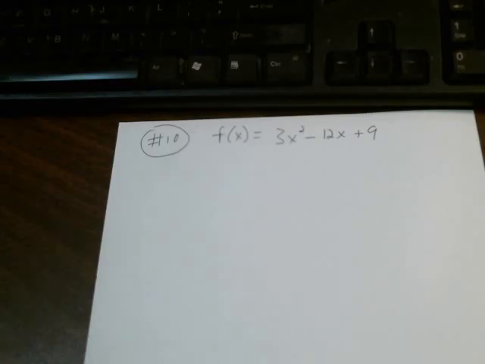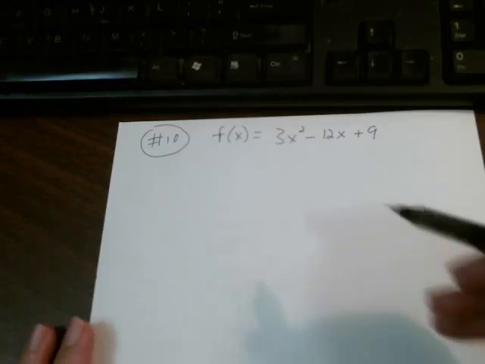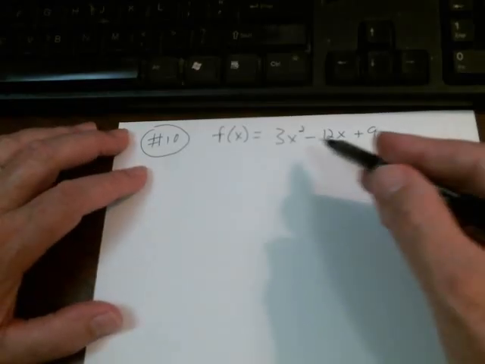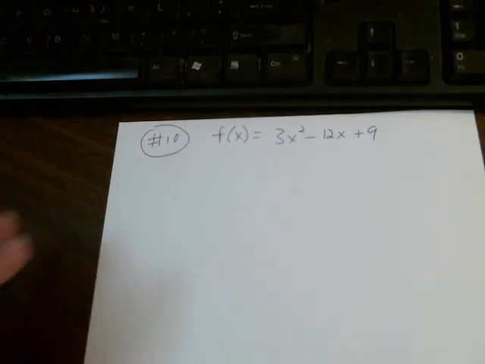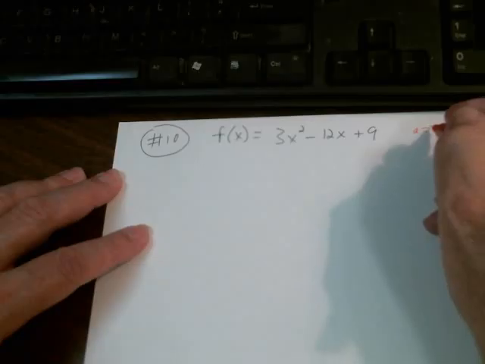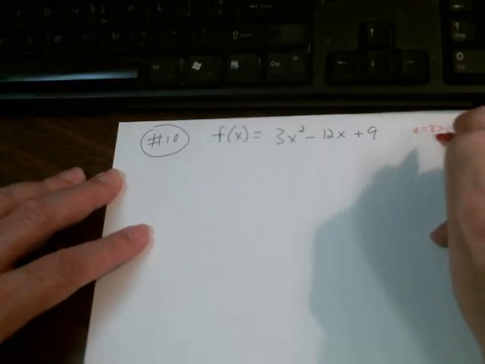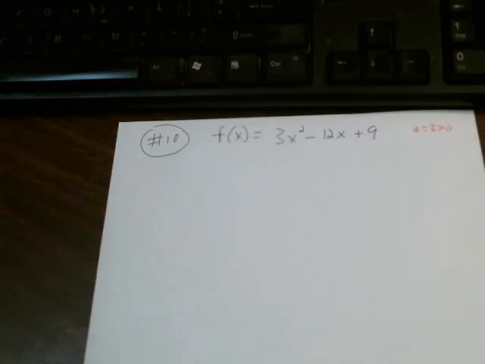Hello, so this is number 10, and first we'll find the vertex form. Now it's a little complicated by the fact that the leading coefficient is not 1, and I'm going to mark off to the right here that a equals 3, and that's greater than 0. I'm writing that as a reminder that the parabola will face upward because the leading coefficient is positive.